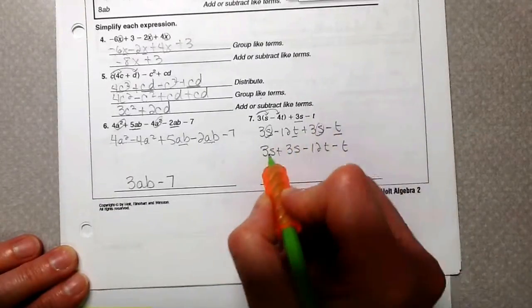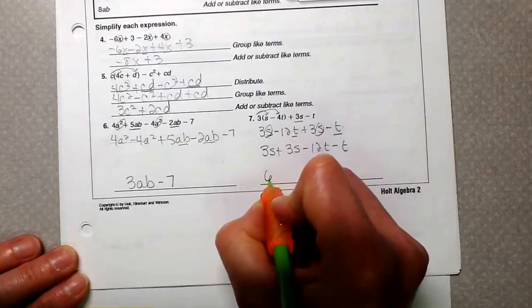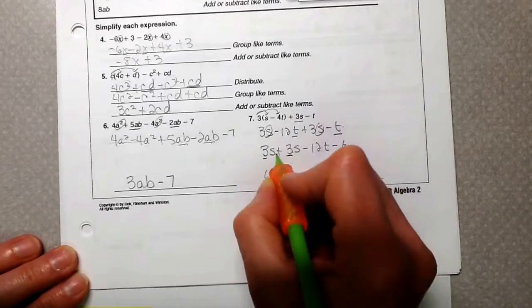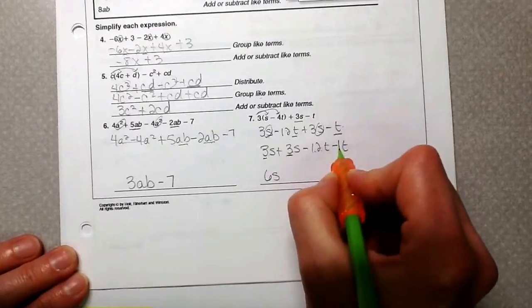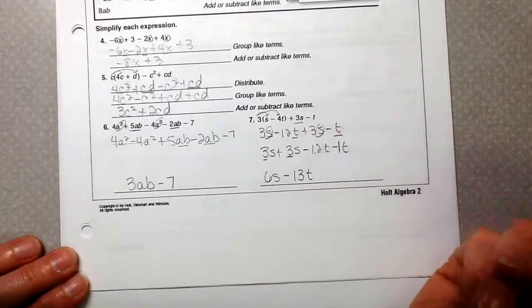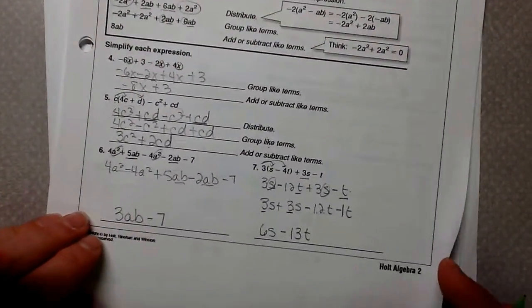So that's going to give us 6s, because I have 3 s's here, 3 s's here, for a total of 6 s's. And then I have a negative 12, and this is like a negative 1. So that's going to be negative 13t. Okay, that's it for the notes on section 1.4b.